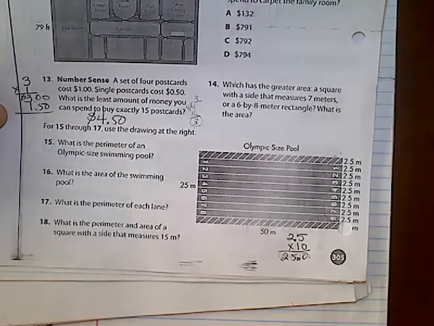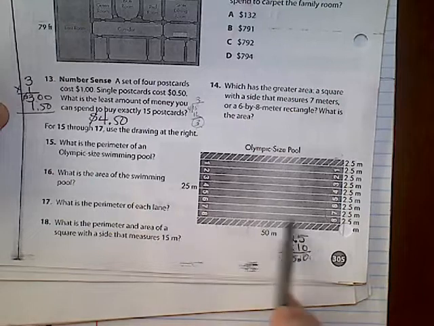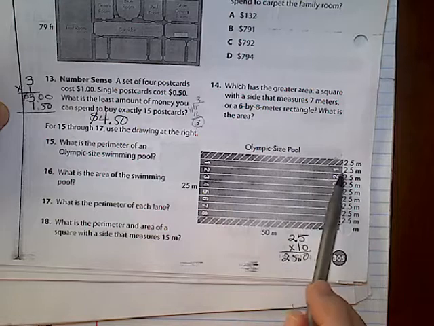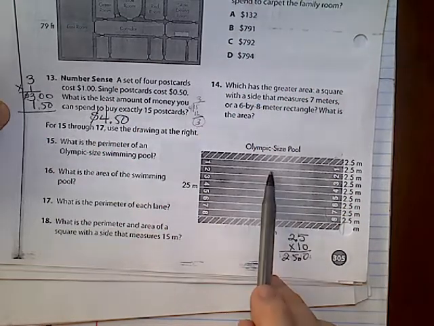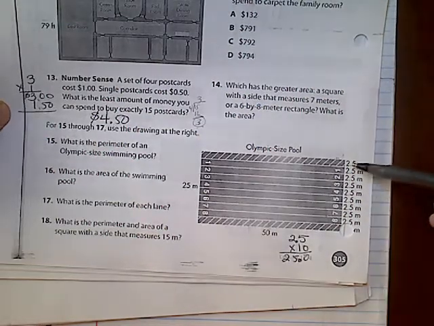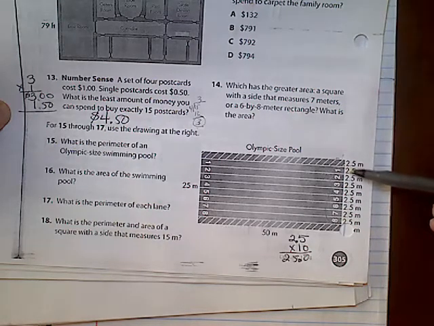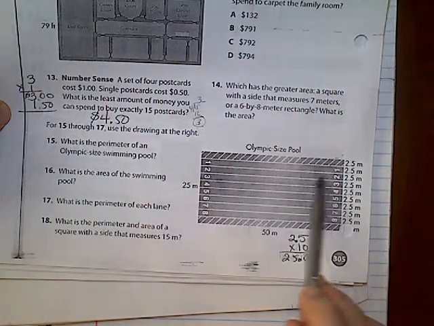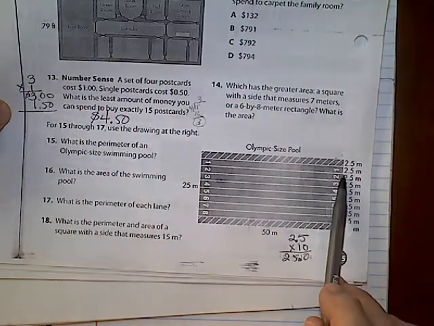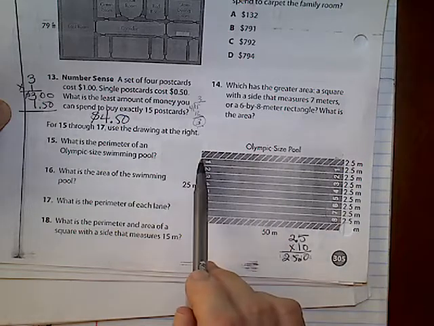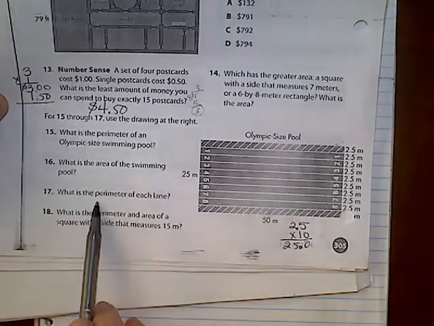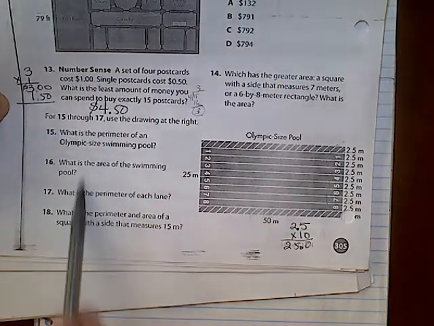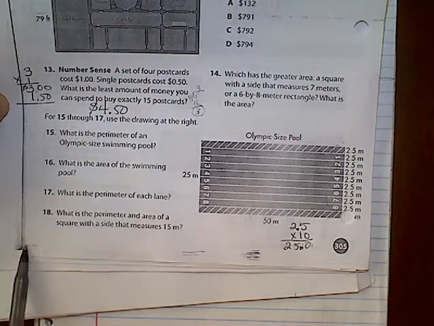What is the perimeter of each lane? Oh, very interesting. So look carefully. Let's take lane 1. What is the length of lane 1? It is 50. You just bring this up. What is the width of lane 1? It is 2.5 meters. So again, perimeter is parading around that lane and adding it up. You're 50 plus 2.5 plus another 50 plus another 2.5. You can do that. I suggest that you do these in your spiral. We can't have a big mess over here.